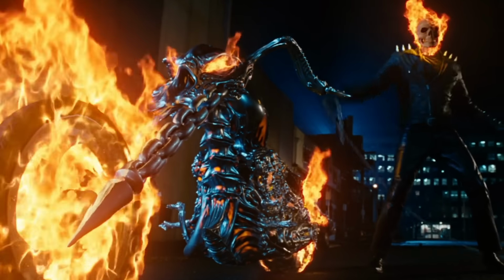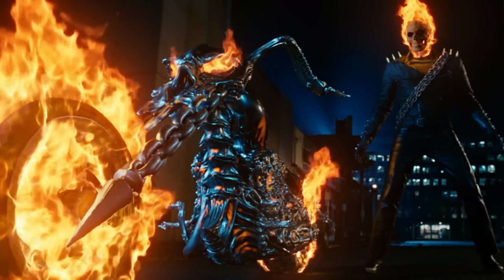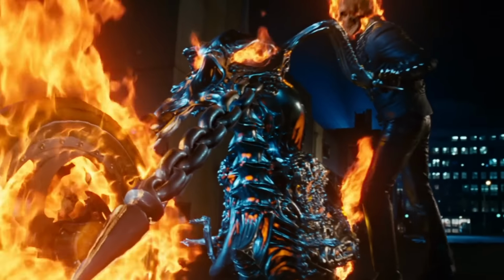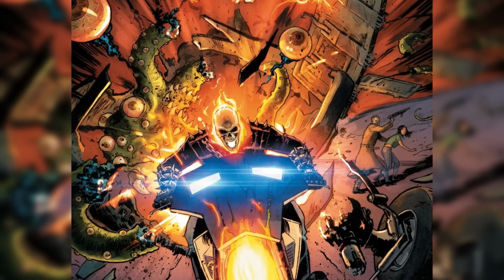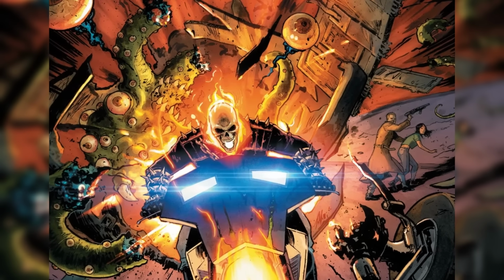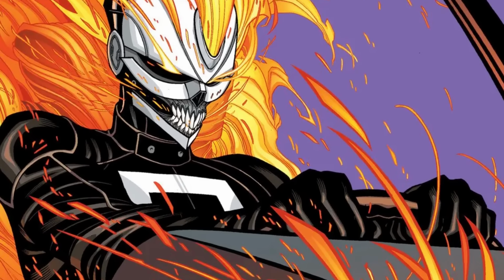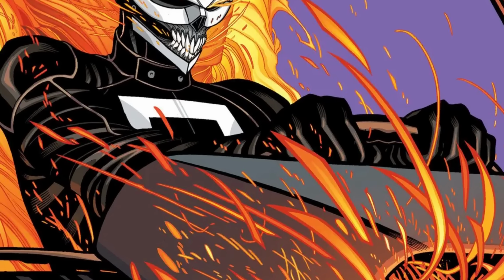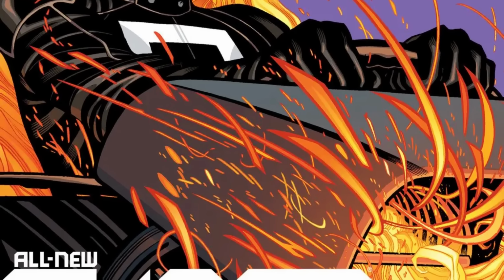The best part about Hellfire is that it changes depending on the host. Johnny's classic flames run a deep orange, Danny's are visually updated for a slightly different tone, and Robbie's feel less like fire and more like an infernal engine running hot under the hood.